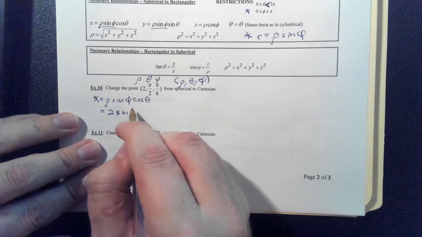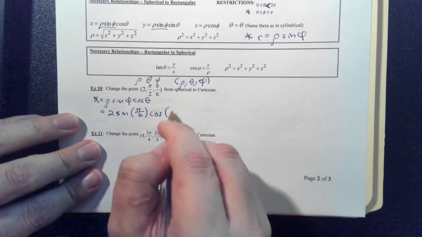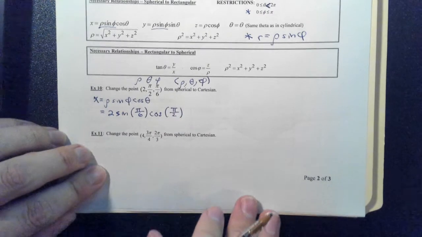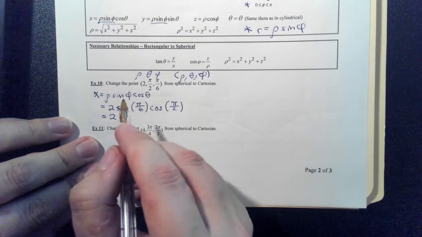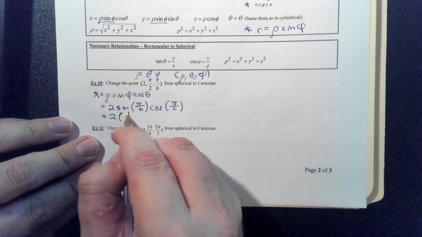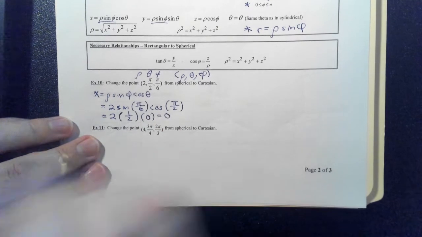2 times the sine of pi over 6 times the cosine of pi over 2. Well, I'll need the sine of pi over 6 anyhow in a moment. It's 1/2. But the cosine of pi over 2 is 0. So x is 0.